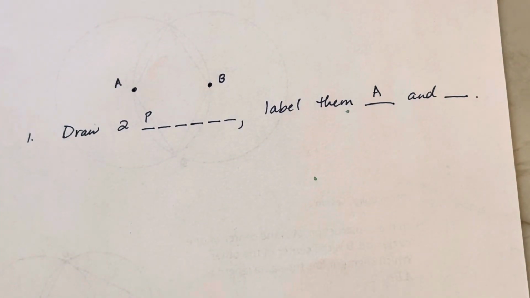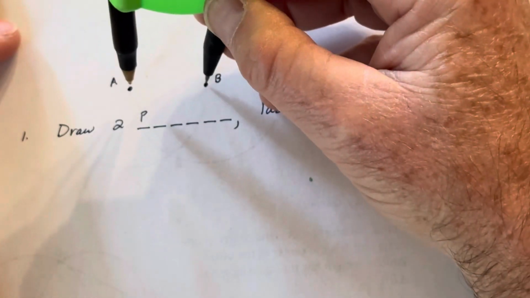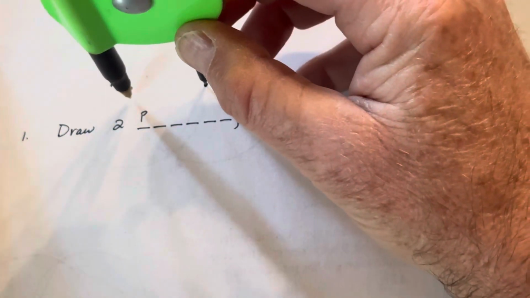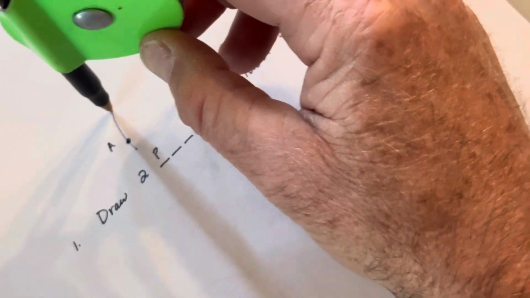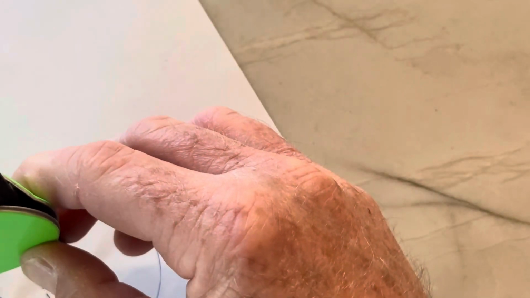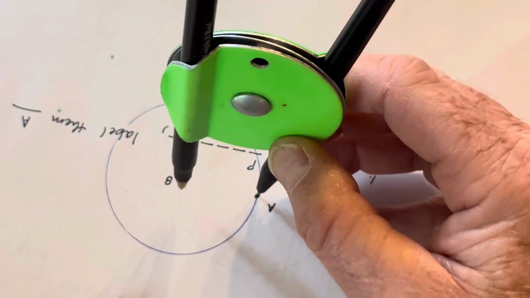Okay, now, I should have done this a little bit differently, but that's okay. So we're gonna do this one. I'm gonna knock out 2 steps in one. Hopefully you can watch me do this.